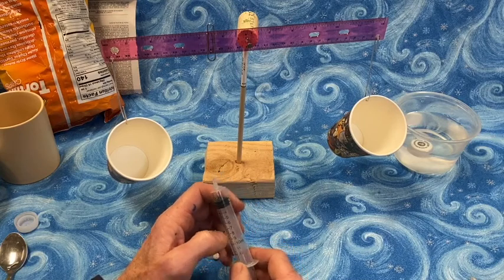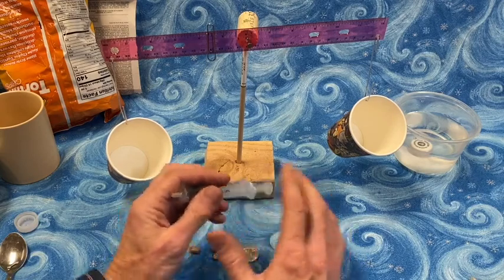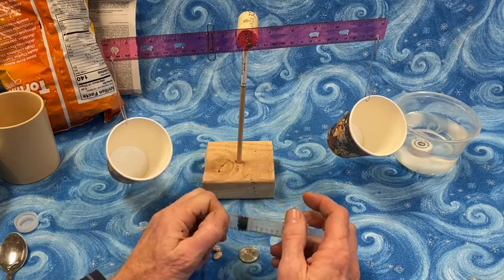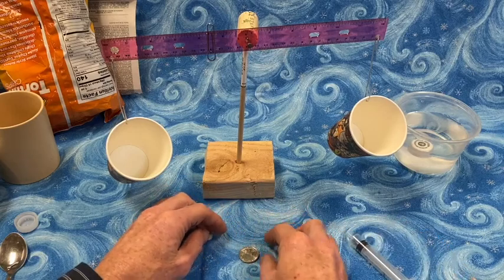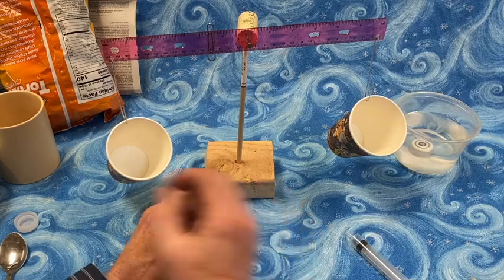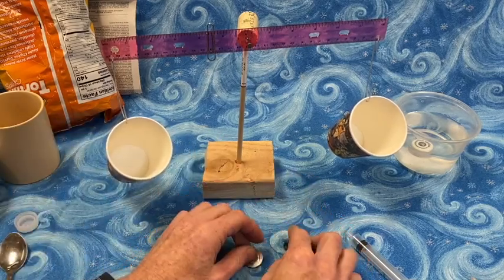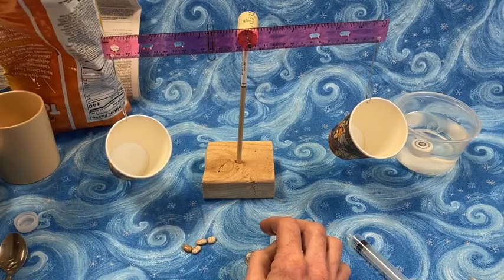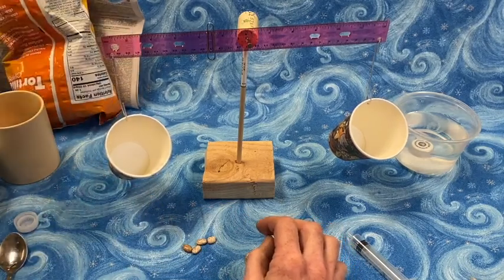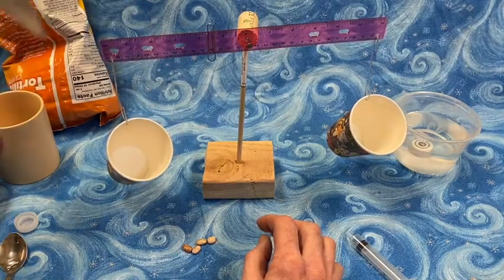So that's how our little balance works. Now, the size of something and the weight of something are different properties. You noticed that the coins, pieces of metal, the battery, they were kind of small and heavy, and the chips and the paper, it was a little bit bigger and lighter.